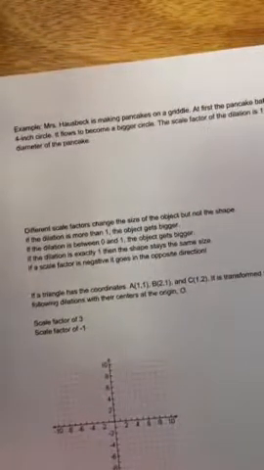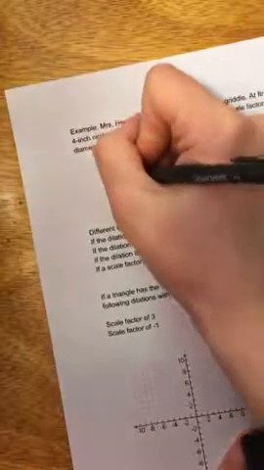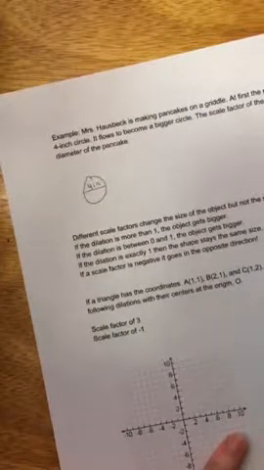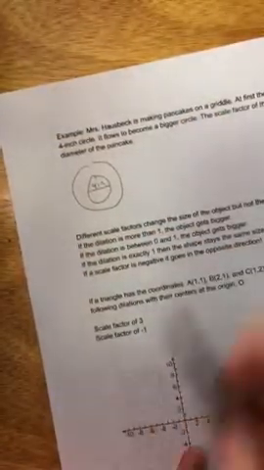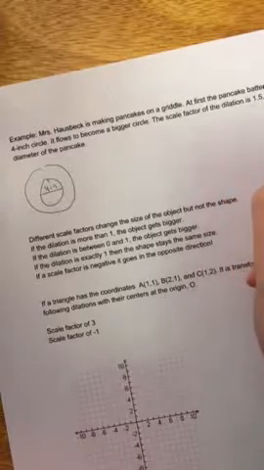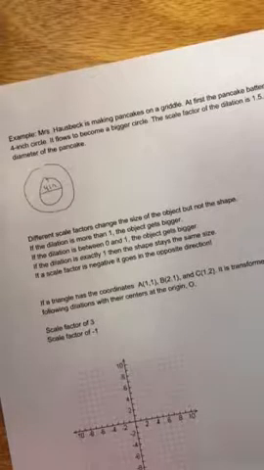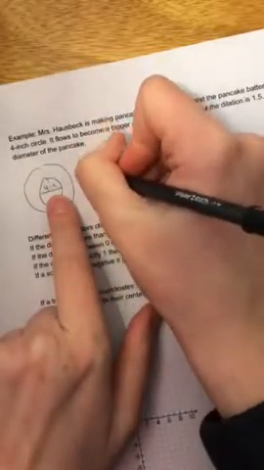Okay. All right. Another example here. Miss Husbeck is making pancakes on a griddle. At first, the pancake batter forms a 4-inch circle. So if I look at this, my circle is 4 inches across. There's my pancake. It flows, so remember, as you pour pancake batter, it gets bigger and bigger, right? It becomes a bigger circle, so it's some sort of bigger circle around here, right? They tell me the scale factor of the dilation is 1.5. They want me to find the diameter of the whole pancake once it's all spread out. So it was originally 4 inches, right?